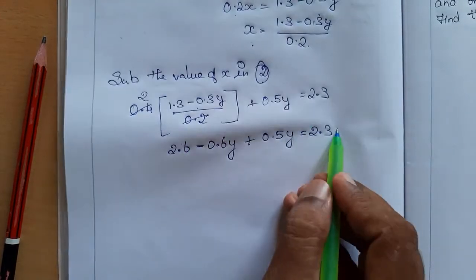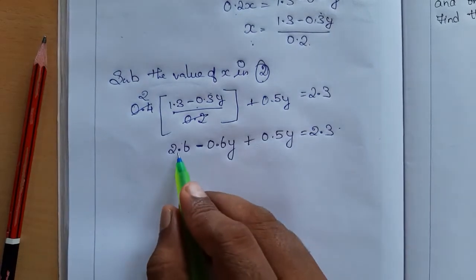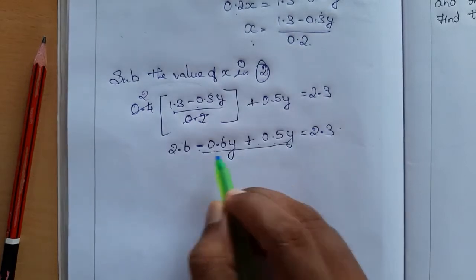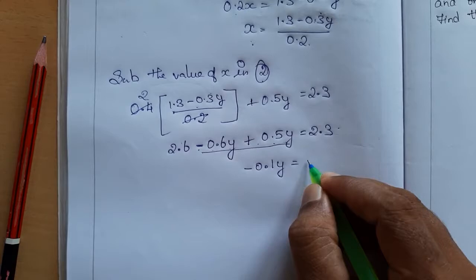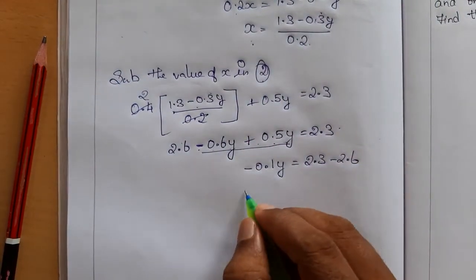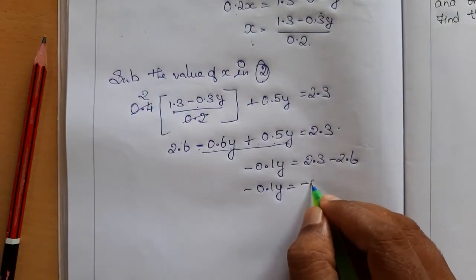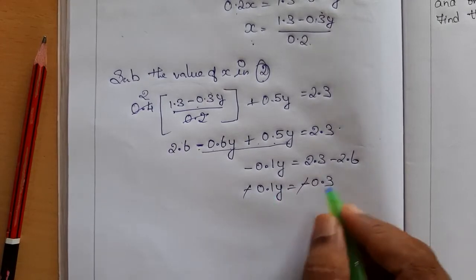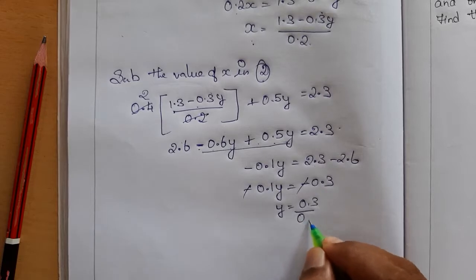So we can take 2.6 to this side. It will become a subtraction. And minus 0.6 plus 0.5 is minus 0.1y is equal to 2.3 minus 2.6, which is minus 0.3. So minus minus get cancelled and y is equal to 0.3 by 0.1.